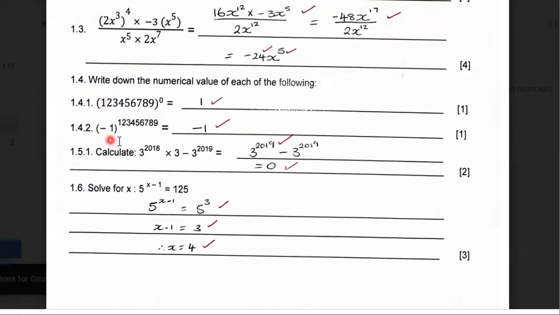Now, if you look at 1.4.2, you've got negative 1 raised to a really large number. Again, if you try that on a calculator, you most probably won't get a solution. Remember, minus 1 raised to an even exponent would give you positive 1. Minus 1 raised to an odd exponent would give you negative 1. If you look at our exponent, in this case, it ends in the number 9. 9 being an odd number means our answer is going to be negative 1.